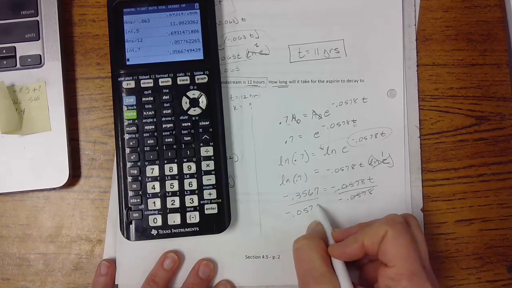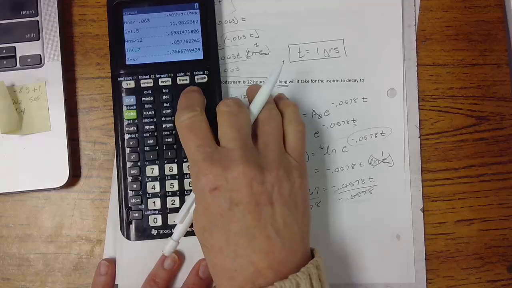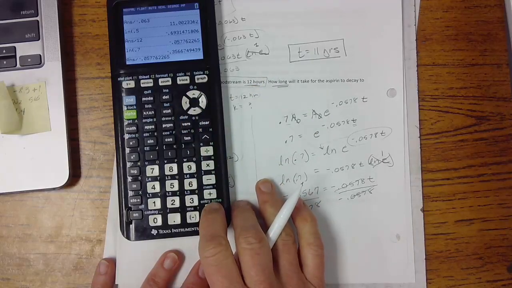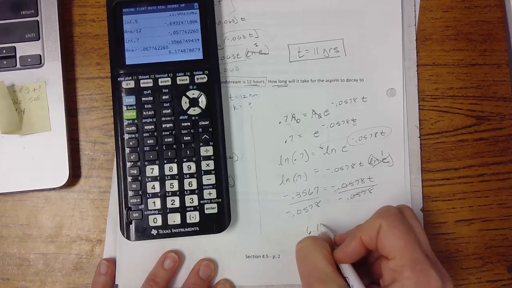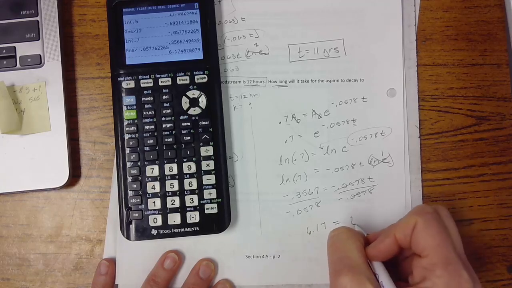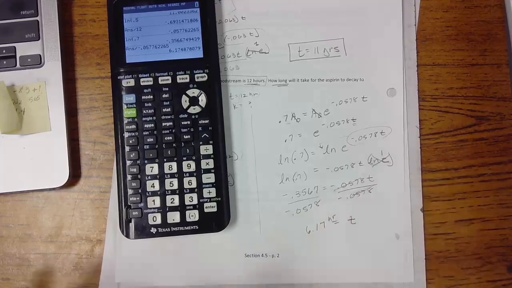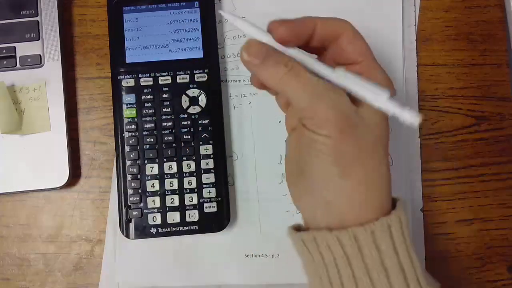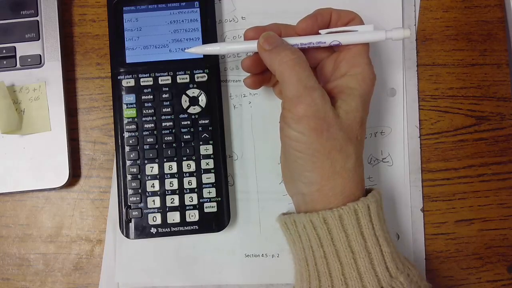So I'm going to take that one divided by, and I'm going to arrow up, and so my time is going to be then 6.17 is equal to t, and that would be hours. Now I'm going to tell you, if you can arrow up like I did on each one of your division problems and not round, you're going to find it's going to be easier to do homework problems.